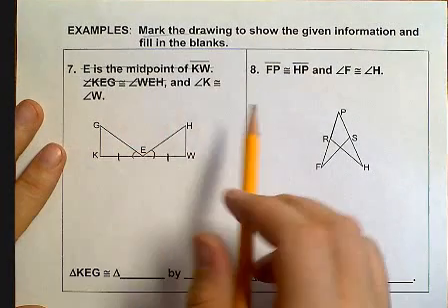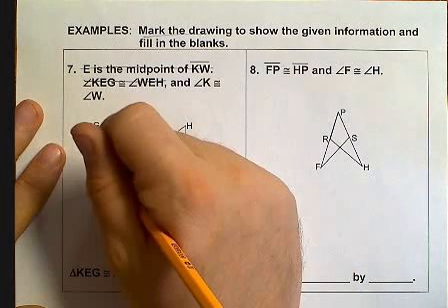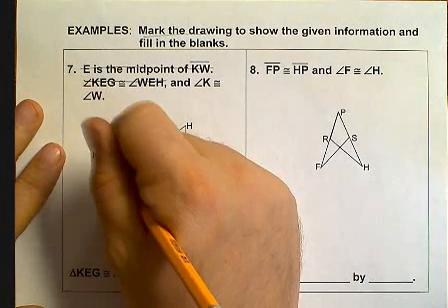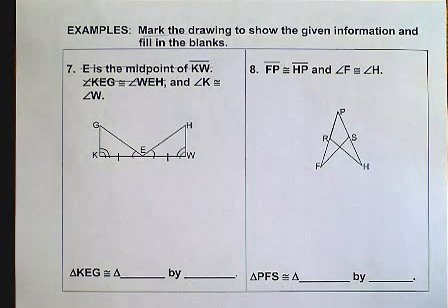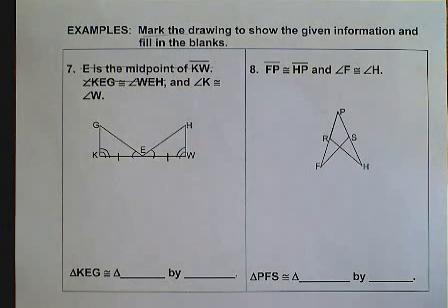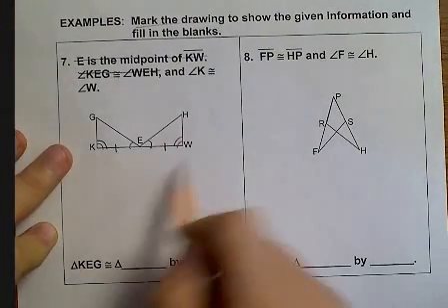And then it says that angle K is congruent with angle W. Now I know it's very tempting to mark these as right angles, but it never told us that those were right angles. It just says that they are congruent. They may be at 89.9 degrees, which is not a right angle. And so now we have it marked.